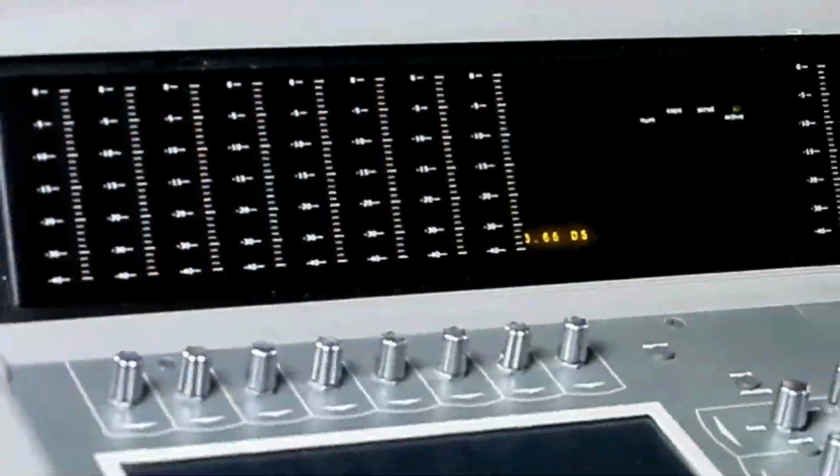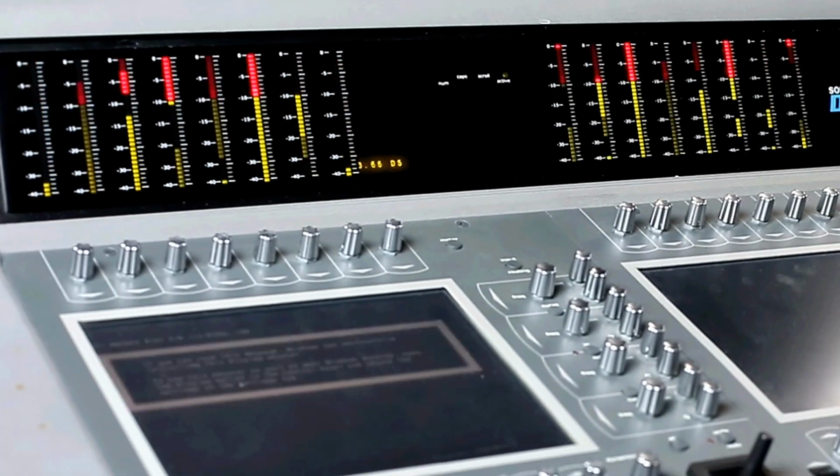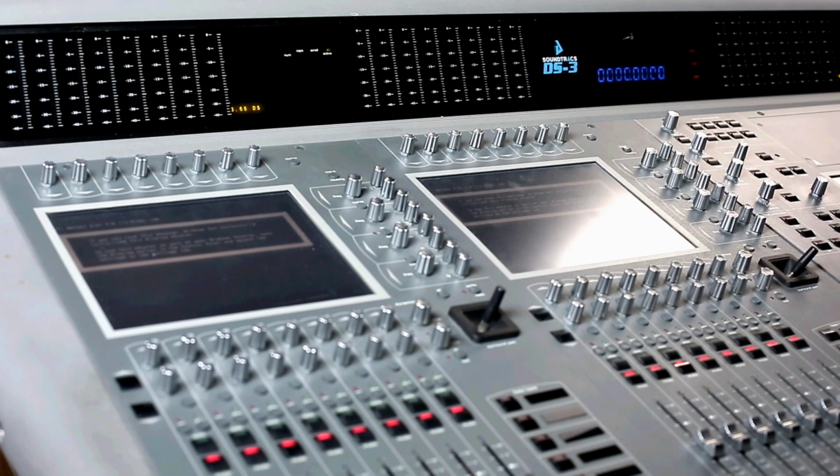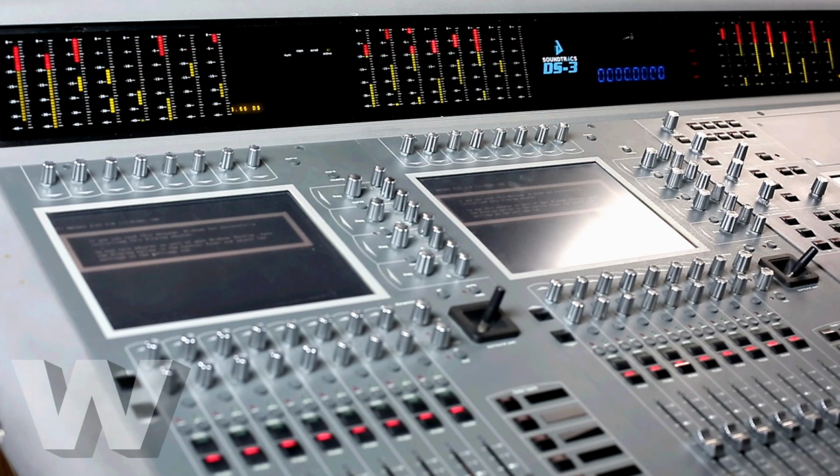The Soundtracs DS-3 is an outstanding digital production console, the forerunner of the very successful DPC2 and the current range of DiGiCo digital desks, which also use the same MADI digital system.